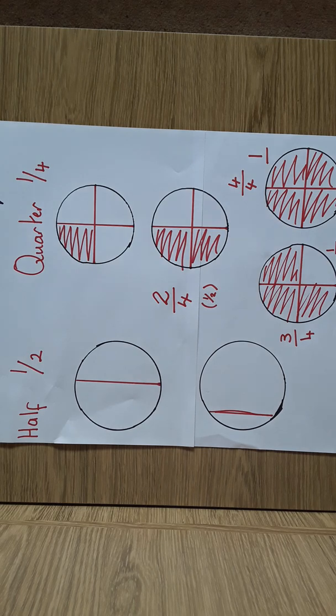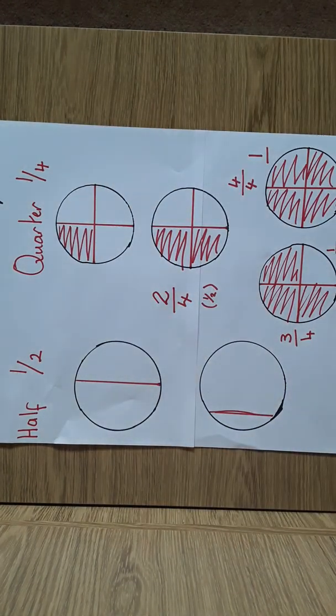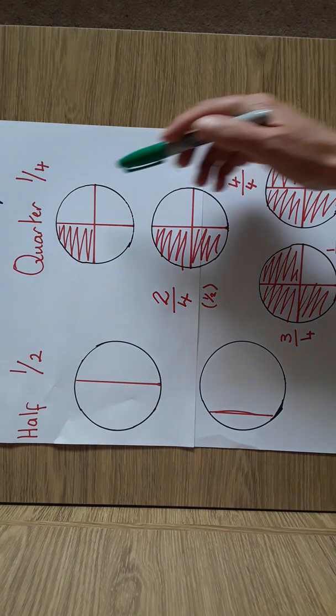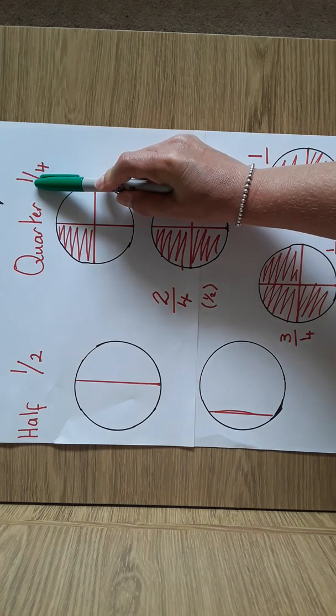So if you think of half of 4, if we had 4 sweets and cut it down in half, we'd end up with 2 each, a half. A quarter, on the other hand, is always split up into 4. If you imagine a quad bike, quarter, a quad bike has got 4 wheels, so therefore it's a quarter. The bottom number tells you how many pieces it's been split up into. The top number tells you how many you've got.